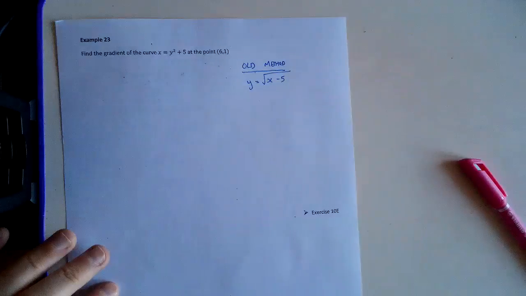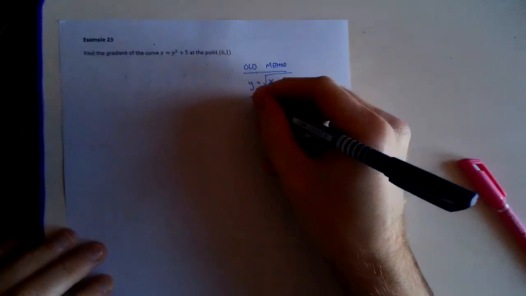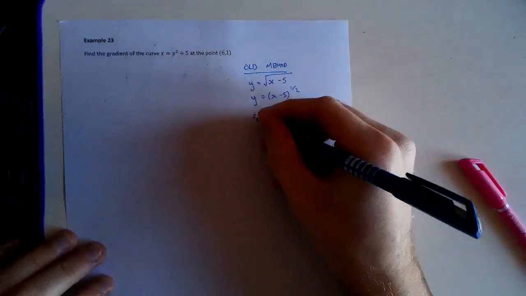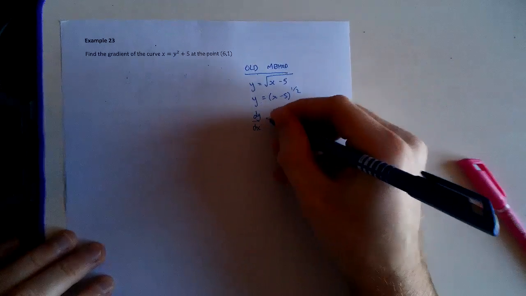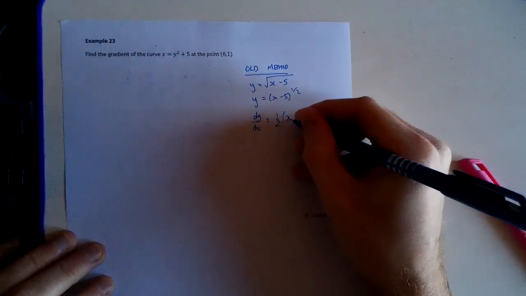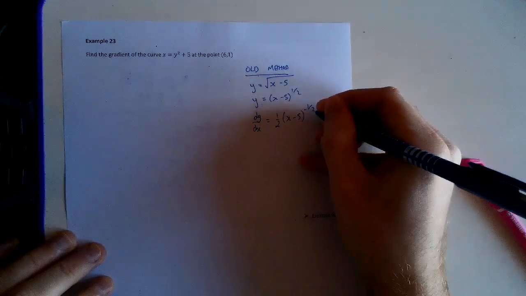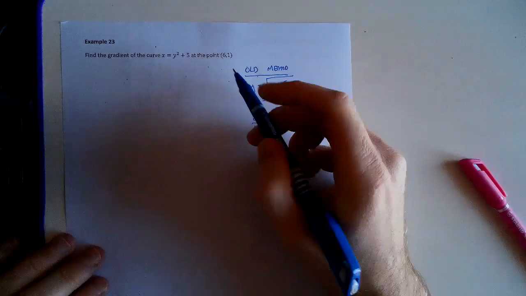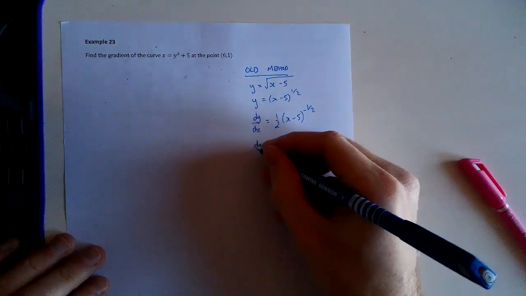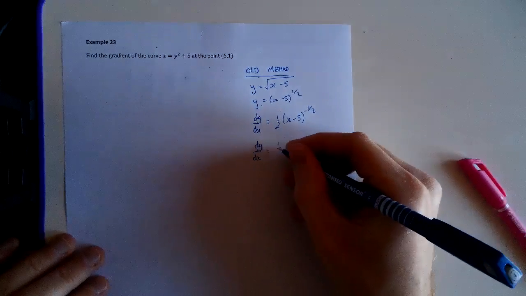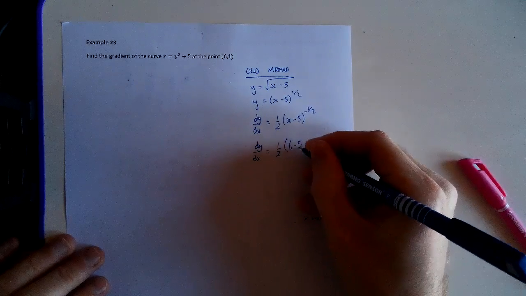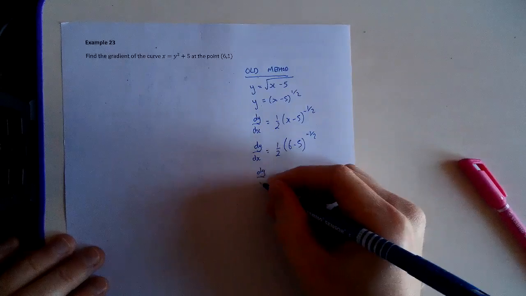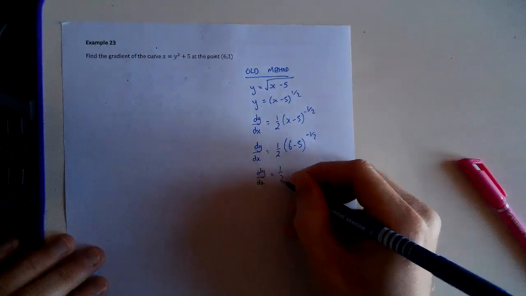I can then differentiate that. So that's x minus 5 to the half. I can differentiate that to dy by dx is a half, take away 1 to the power, times by the derivative, which is just 1, and then sub in the x, which is 6. So dy by dx is 1 over 2, 6 minus 5 to the minus half. That just gives me a half.